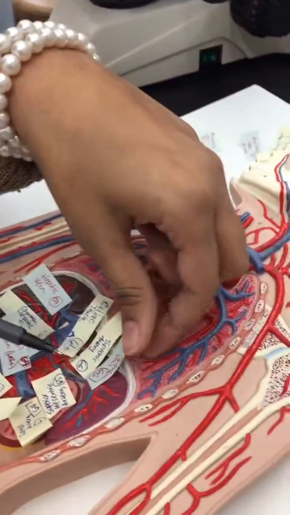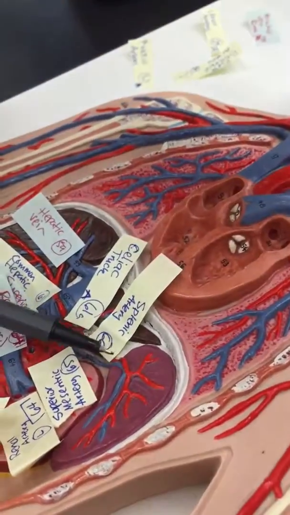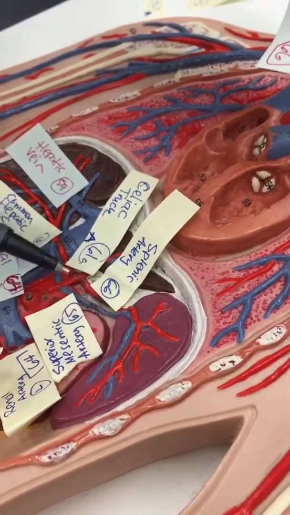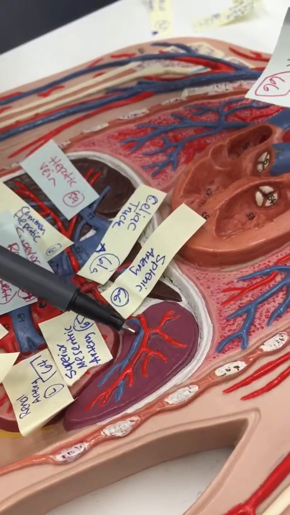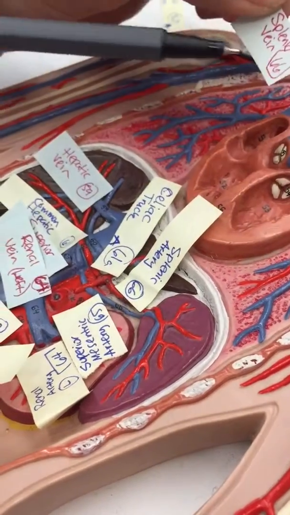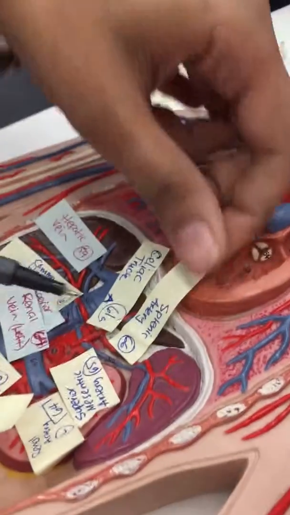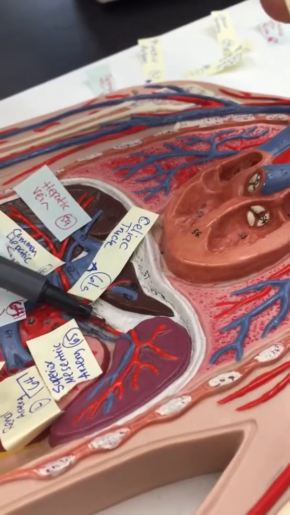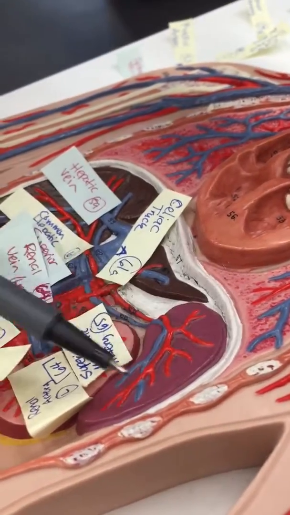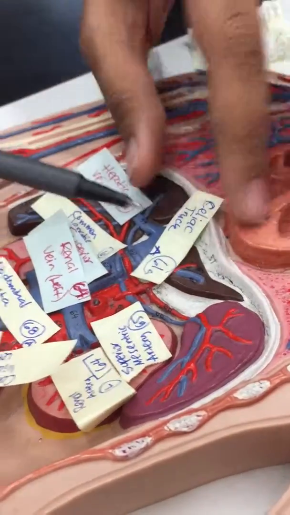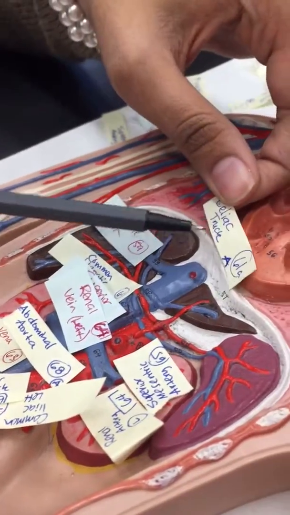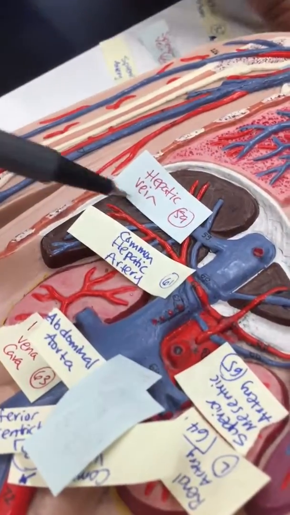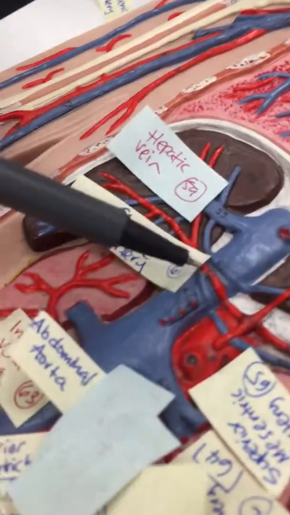Okay. Next one we have is our splenic vein. Because it goes to the spleen, this is our spleen right here. It's number 66, so it's going to be our vein, which is the blue one. So it's this one right here. This is our splenic vein. The splenic artery is right next to it, also number 66. It's going right here. It's an artery, it's red, and it's going into the spleen. Then we have our celiac trunk. That's number 61, right there.